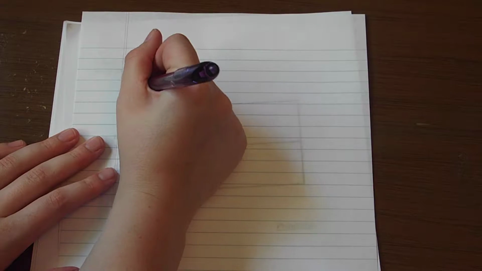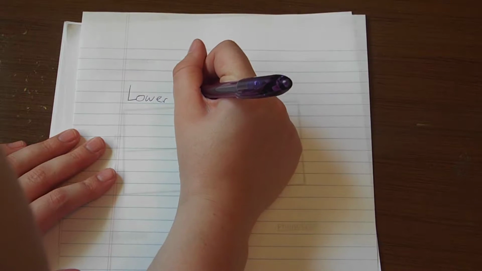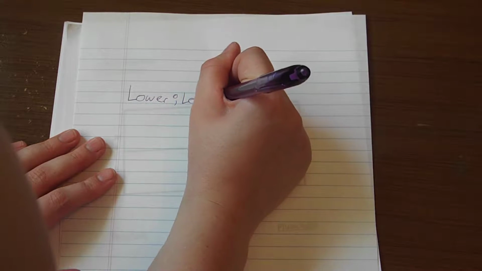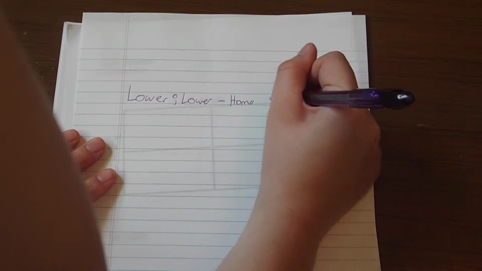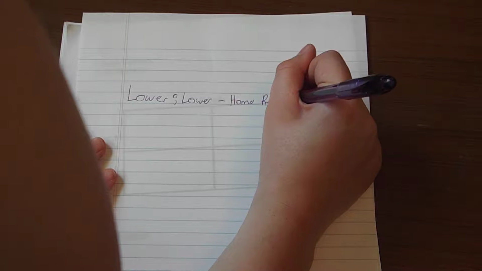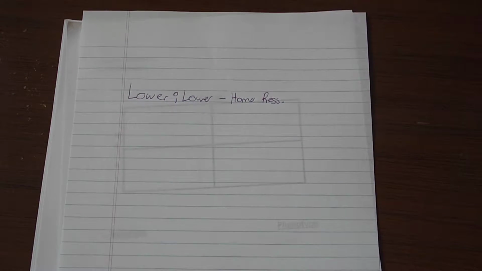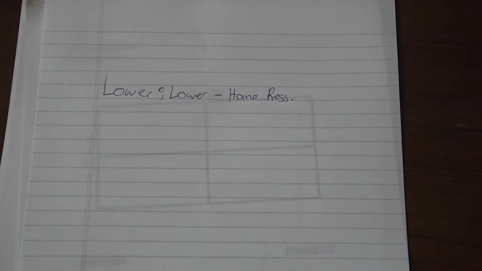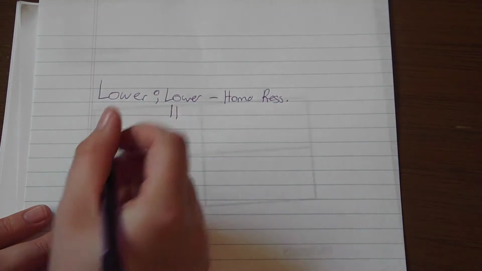So, if you have a lowercase to a lowercase, that means you are homozygous recessive for that particular gene that you are plotting for, which I hope you can read. So an example of that would be LL.